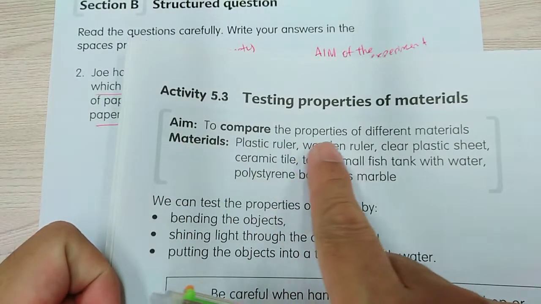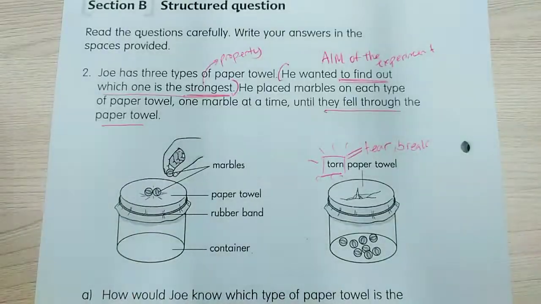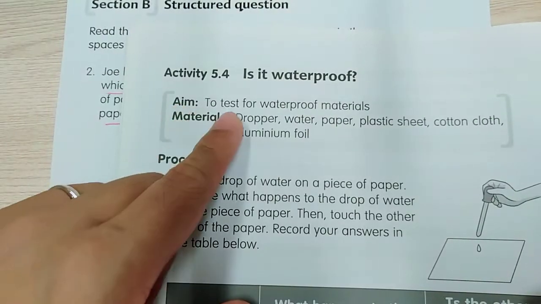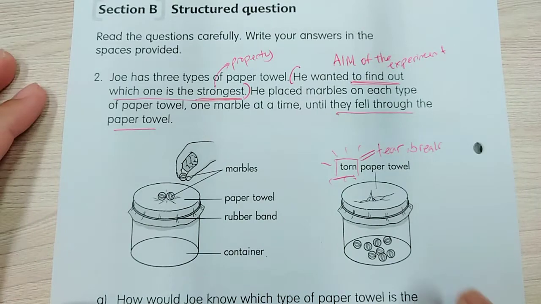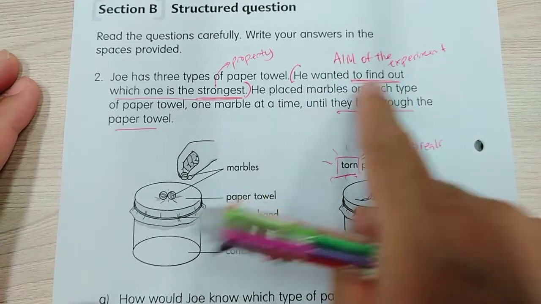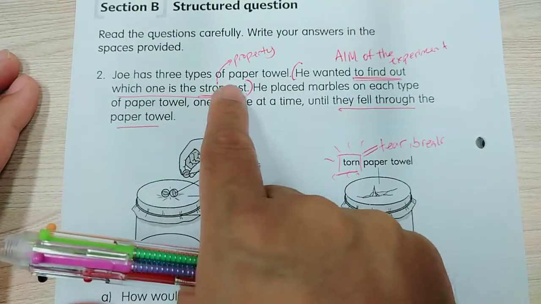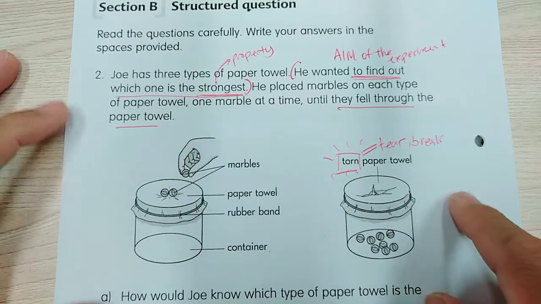Next one, for example, aim to compare the properties of different materials. And you will always see this at the top of every experiment because there must be an aim to whatever you're doing. Aim to test for waterproof materials. So in Joe's case, his aim is to find out which material, which paper towel is the strongest.